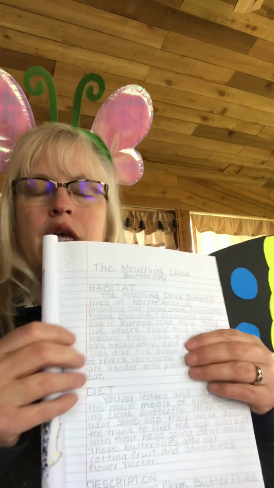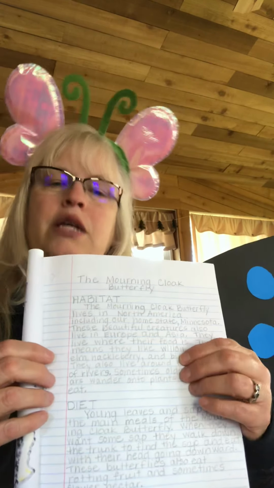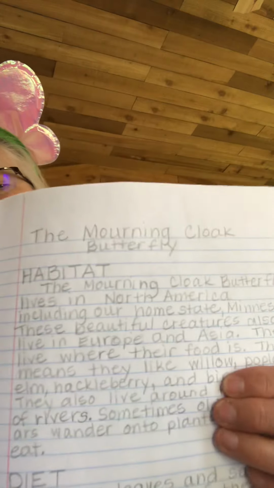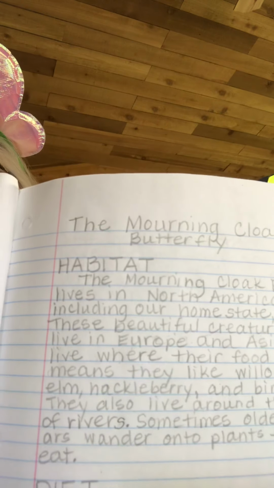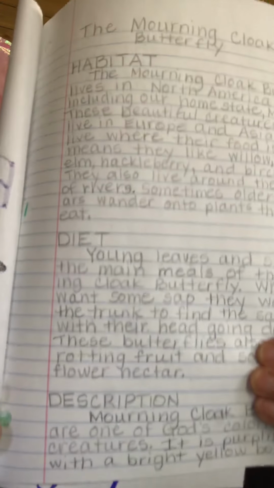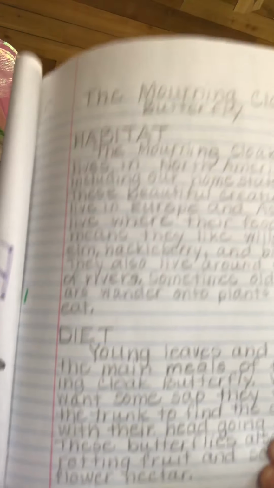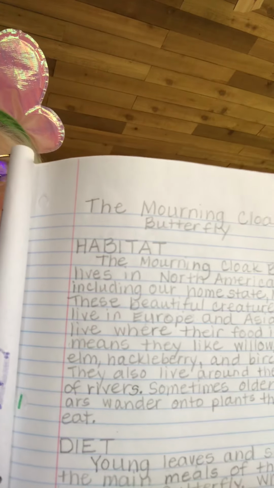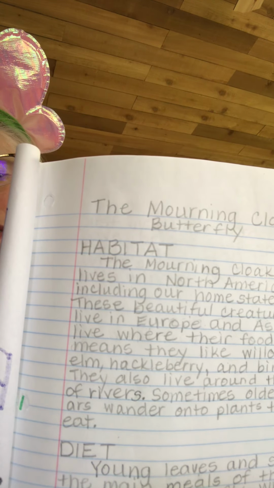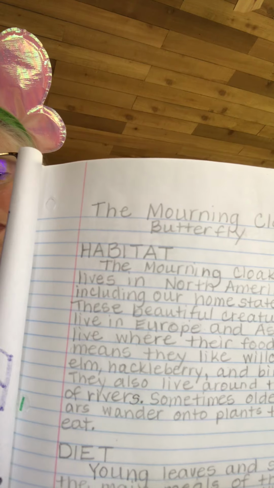The first thing that you will have in your report after the title page are the paragraphs. I want you to look closely and tell me what I put at the beginning of each paragraph. Do you see it there in big letters? What is that text feature called? Mrs. B taught you about this. It's called a heading. I hope you said that.